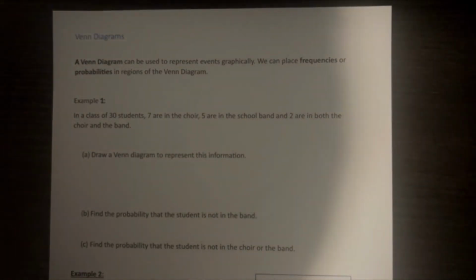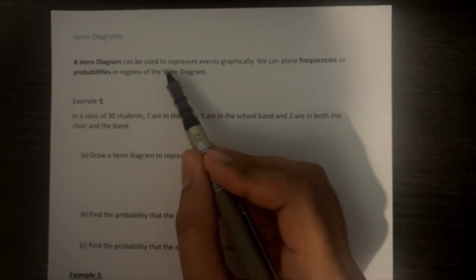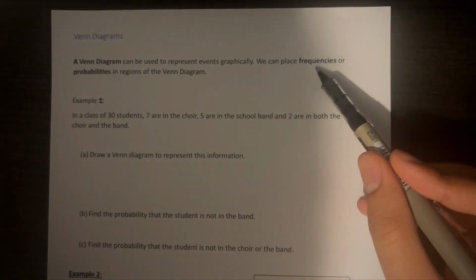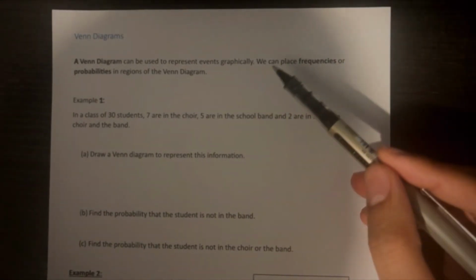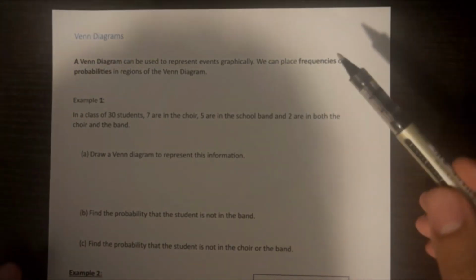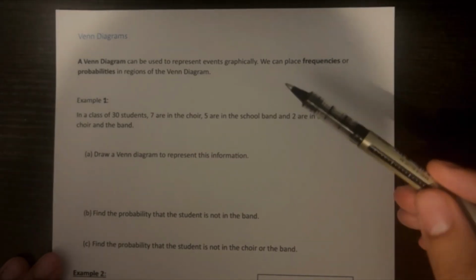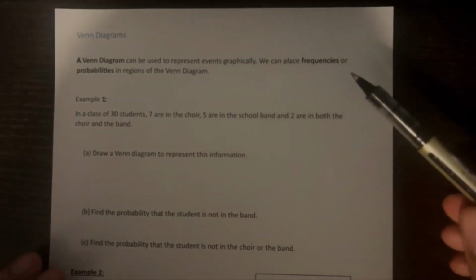In this video, we're going to look at Venn diagrams. So a Venn diagram can be used to represent events graphically, and we can place either frequencies or probabilities in the regions of the Venn diagram. So we can either write them as the values themselves, and in some cases that will be easier, or we can write them as the probabilities, and in certain situations that will be easier. So we can see both.